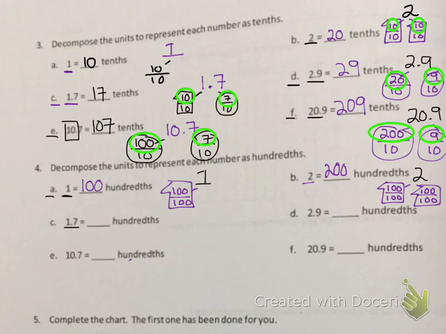My next one is going to be 1 and 7/10. However, we know from our previous lesson, when we have 1/10, it can't be 100, or sorry, it will be 10 hundredths. All right. So in this case, if we have 7/10, we know it's going to be 70 hundredths. Okay. So let's break this down.